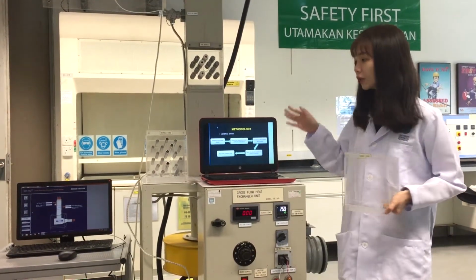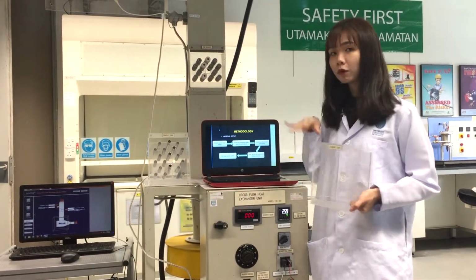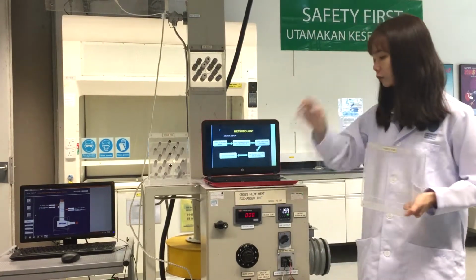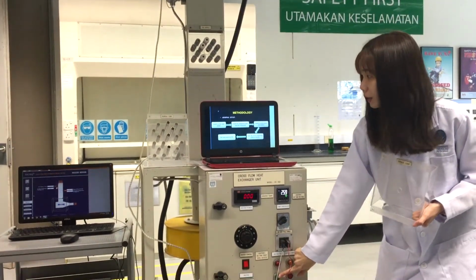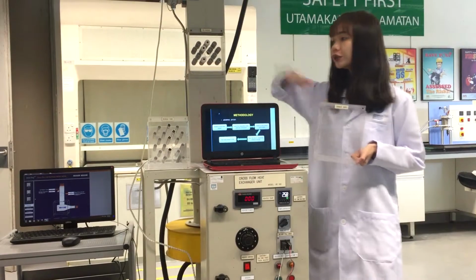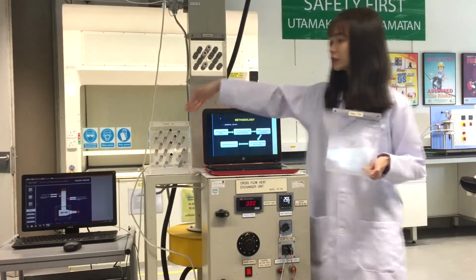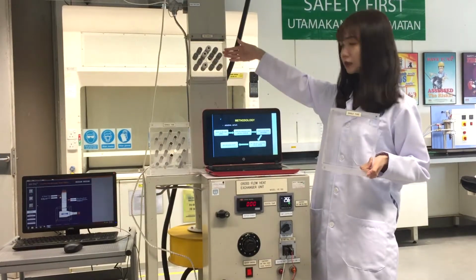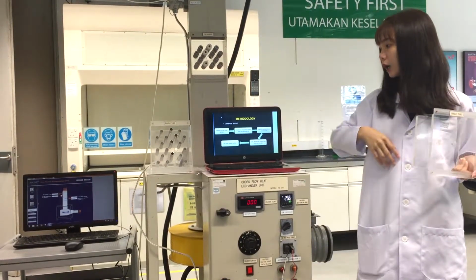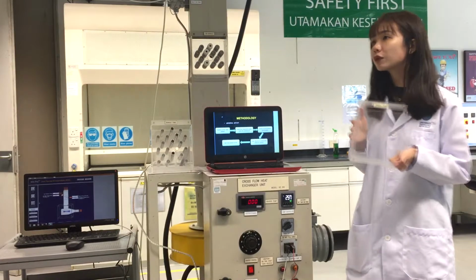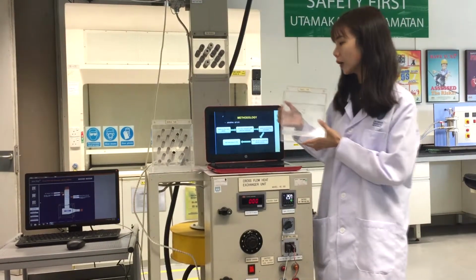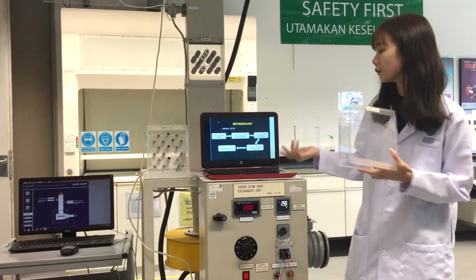In this experiment, there's a general setup before we start. We will switch on the main power, and there are three different kinds of tubes here. The one I'm holding is the single tube, this is the bundle tube, and this is the fin bundle tube. We will start with the single tube experiment, then we will change it after that.